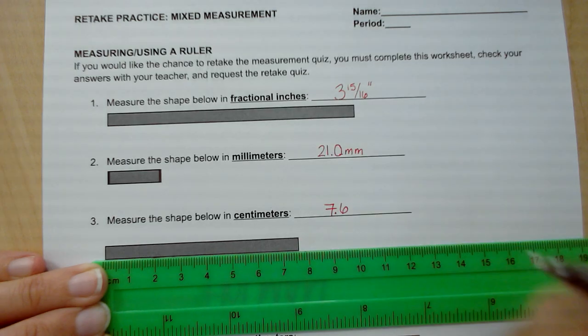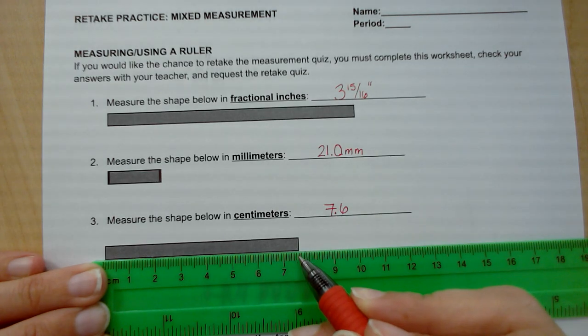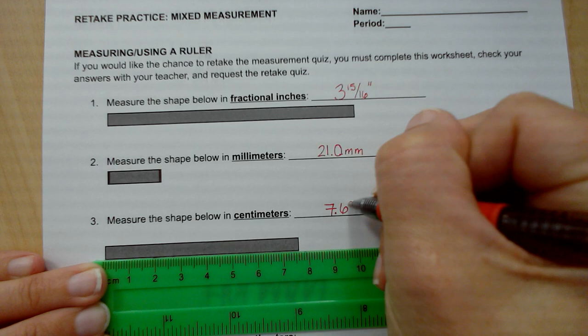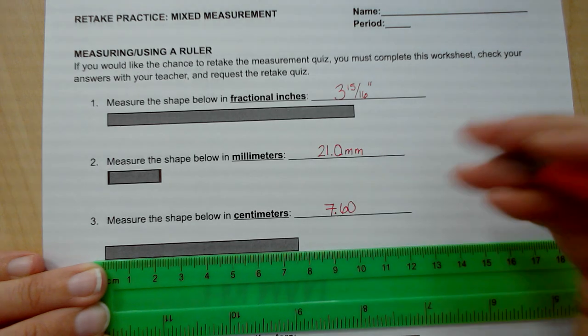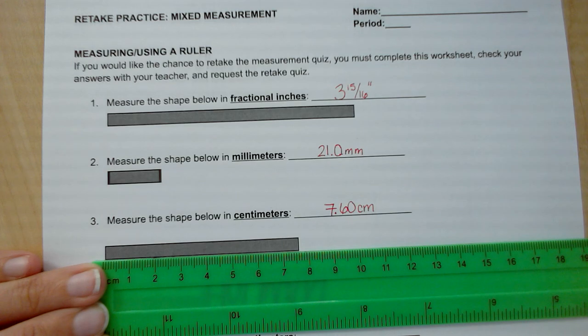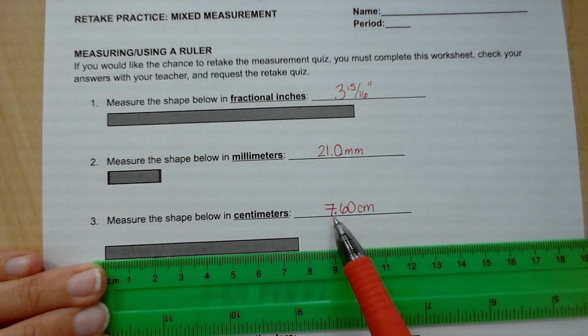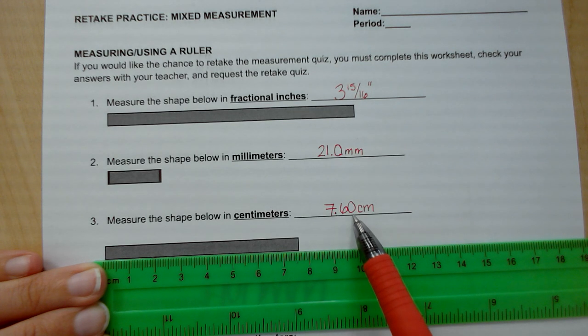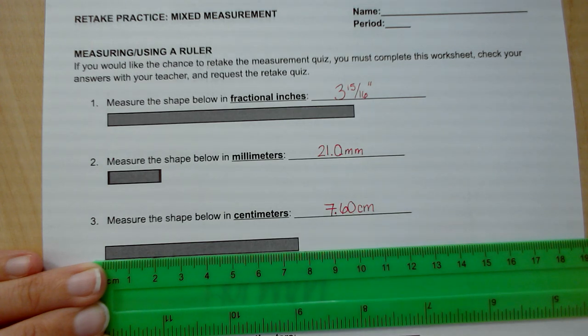And then I'm going to estimate one more. And that looks like it's right on the 0.6, so I'm going to say 0.60. And then I'm going to record centimeters as my unit. And kind of same thing with our significant figures: I record everything I know for sure, so 7.6, and then this last digit is the estimate. So I said 0.60. If you thought it was a little bit beyond and you said 0.61, that would be okay too.